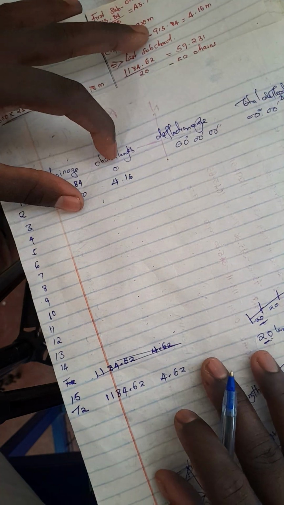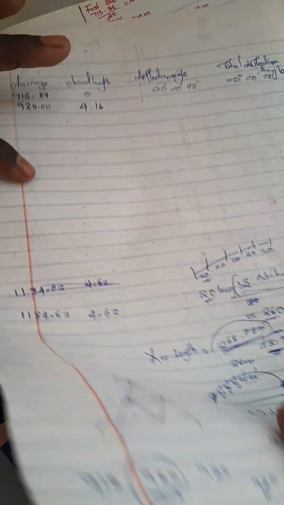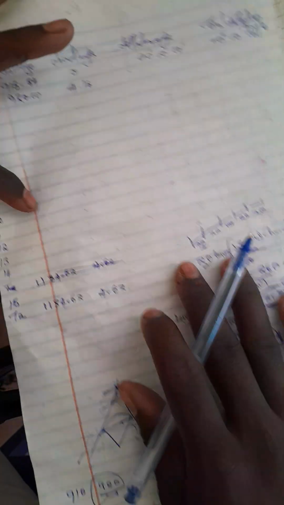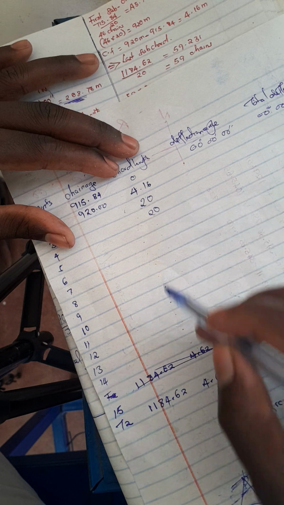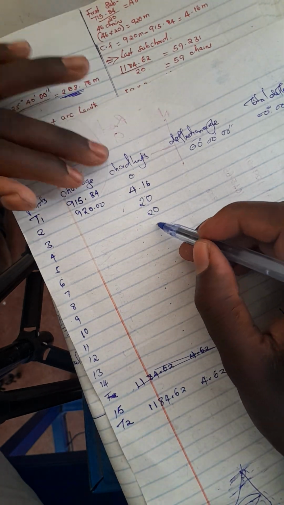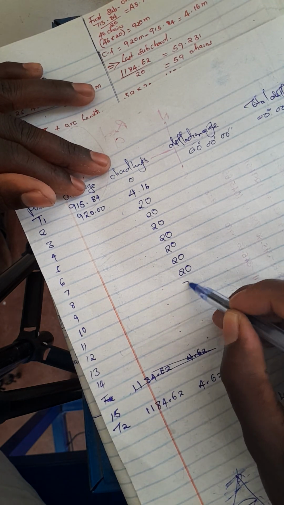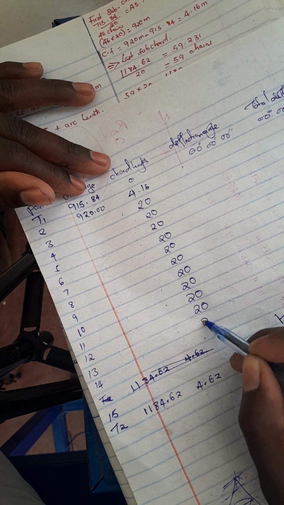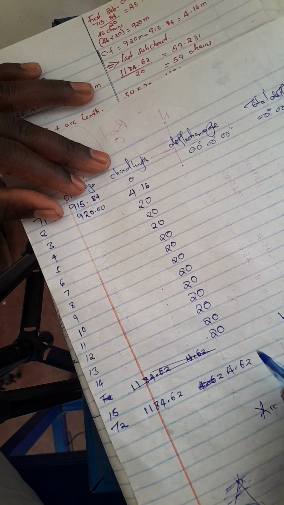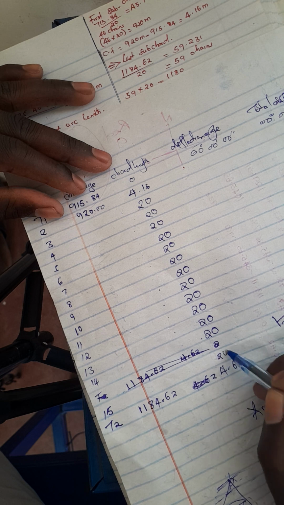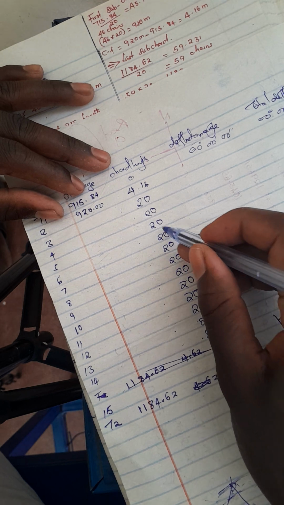Now we are going to repeat the chord length, which is 20, 13 times, because I've gotten 13 subchords. 20, 20, 20, 20, 20, 20, 20, 20, 20. Let's put it on the same line. 20: 1, 2, 3, 4, 5, 6, 7, 8, 9, 10, 11, 12, 13.